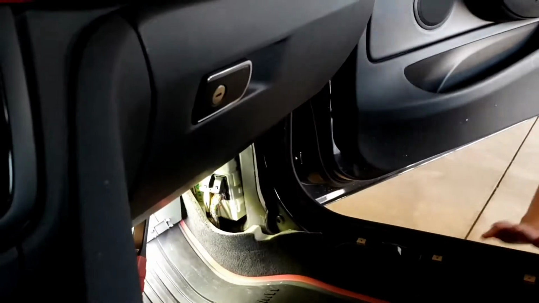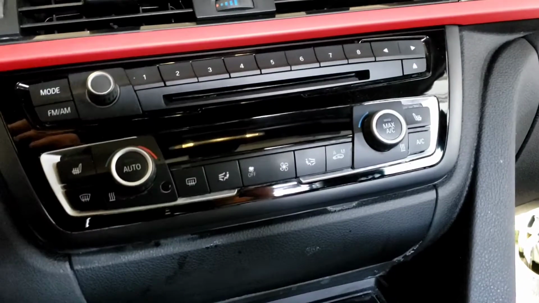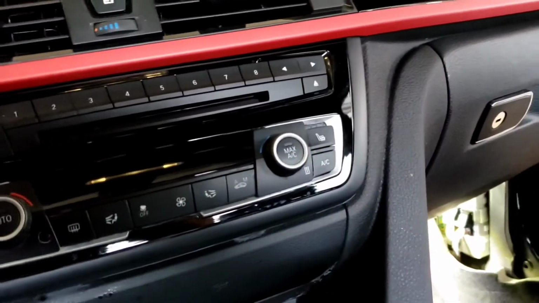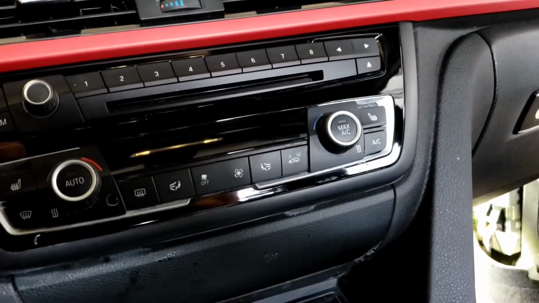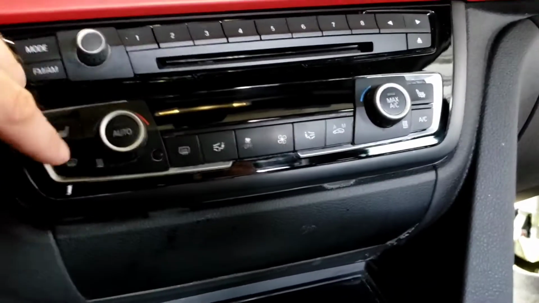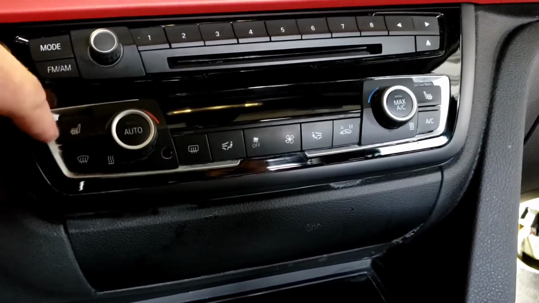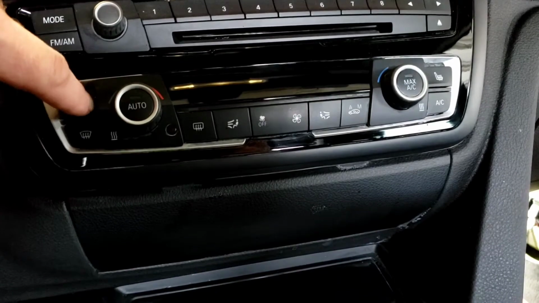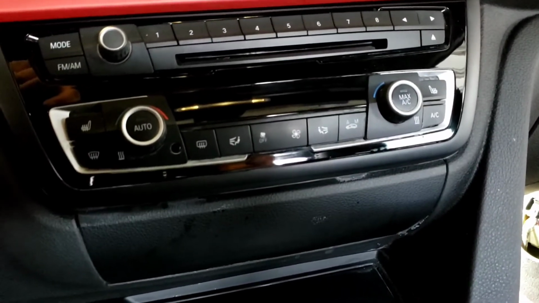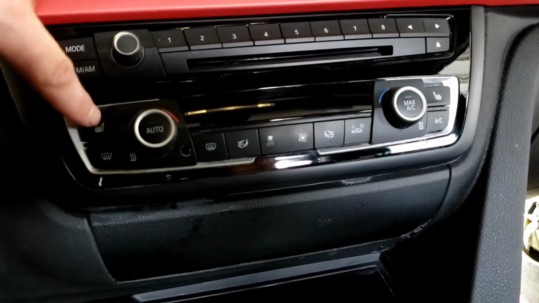We literally put the 5 amp fuse in. There's no power to the car, and then Evan says, why is it smoking? Well, I go over here and look. There's smoke coming out of this area by the defrost switches. So that's a pretty good clue of our short to ground, right?